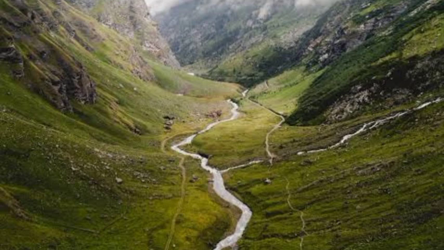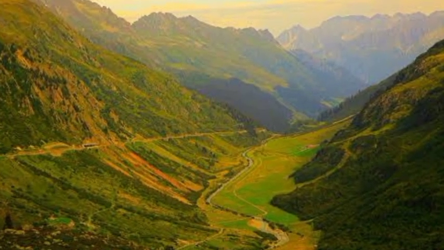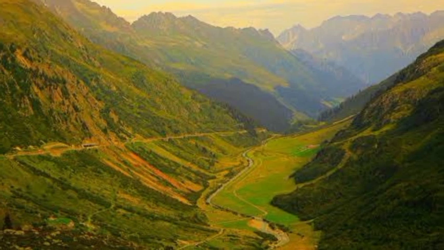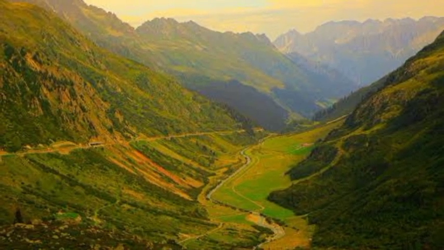Next, we'll be looking at valleys. A valley is an elongated low area, often running between hills or mountains, which typically contains a river or stream running from one end to the other. Most valleys are formed by erosion of the land surface by rivers or streams over a long period.